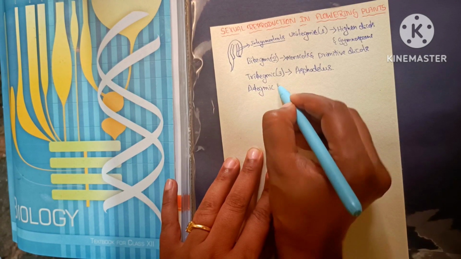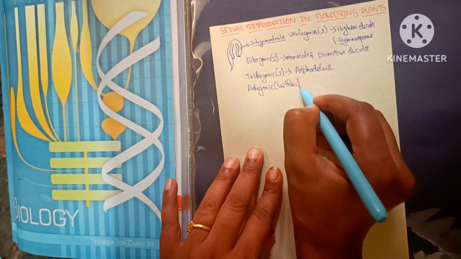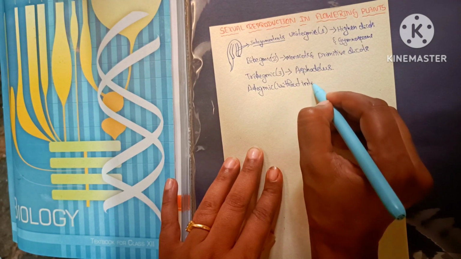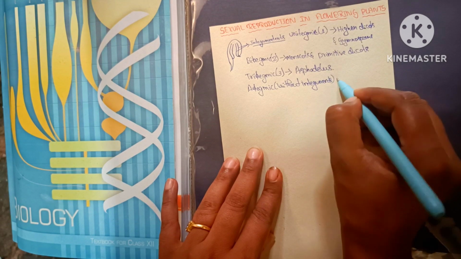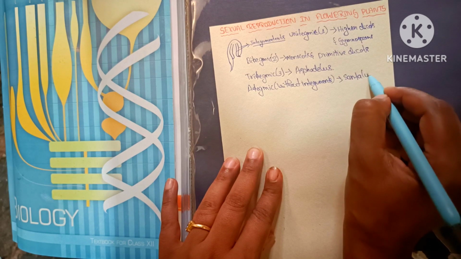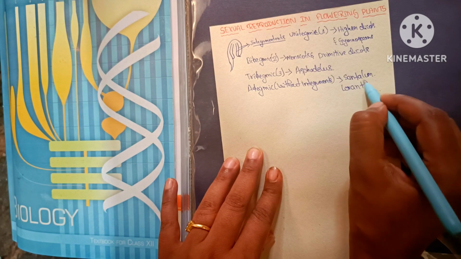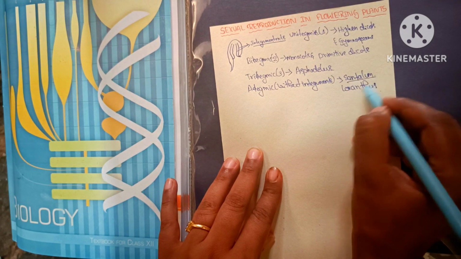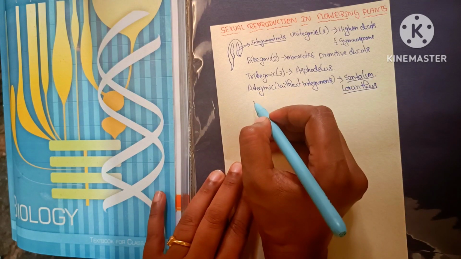Ategmic means it does not contain integuments, or is without integuments. Examples for this are Santalum and Loranthus, the two examples of plants which bear the ovule without integuments.